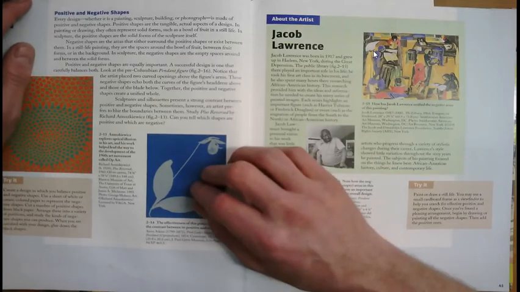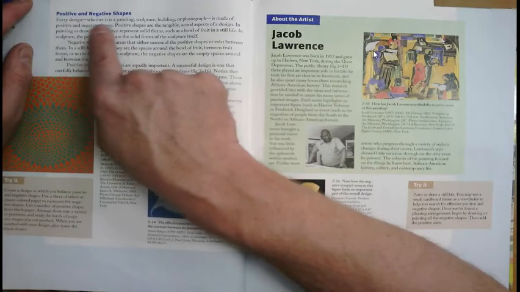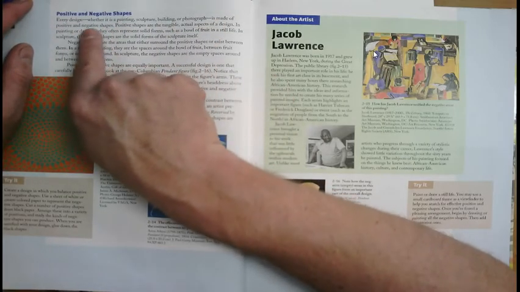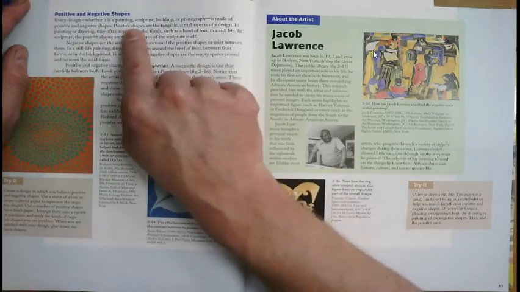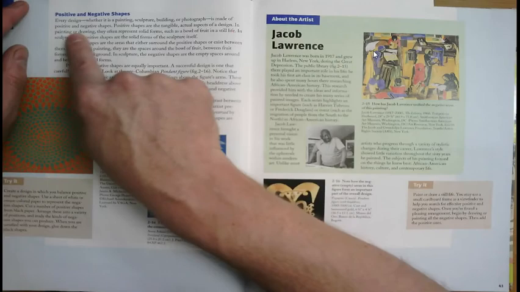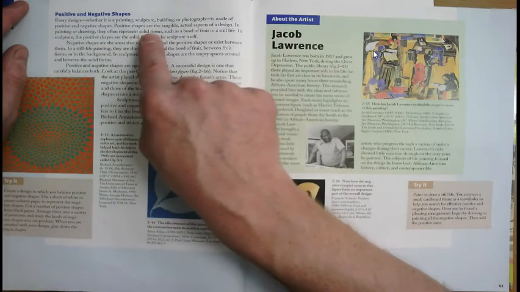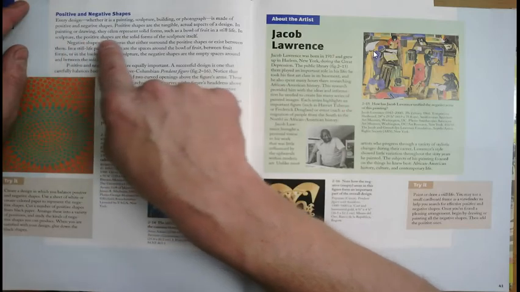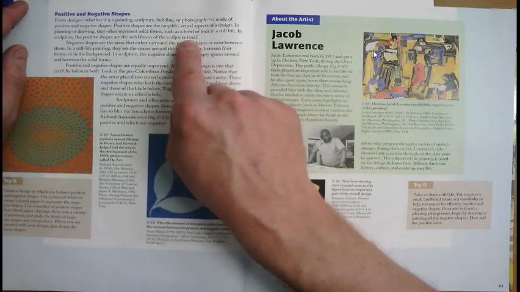Positive and negative shapes. Every design, whether it is a painting, sculpture, building, or photograph, is made of positive and negative shapes. Positive shapes are the tangible, actual aspects of a design. In painting or drawing, they often represent solid forms, such as a bowl of fruit in a still life. In sculpture, the positive shapes are the solid forms of the sculpture itself.